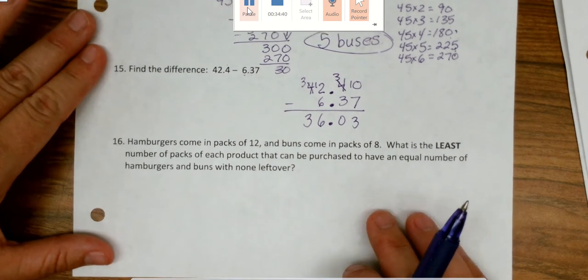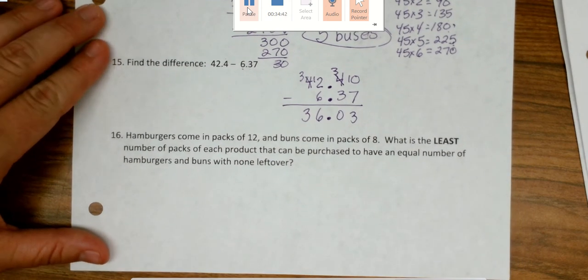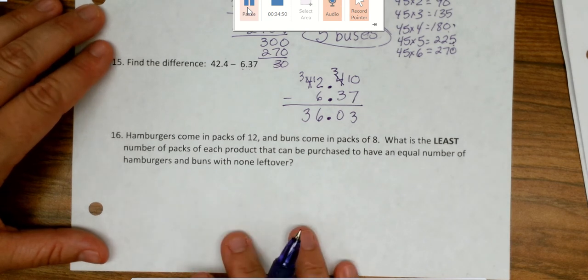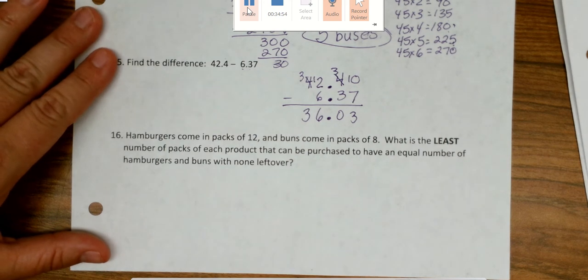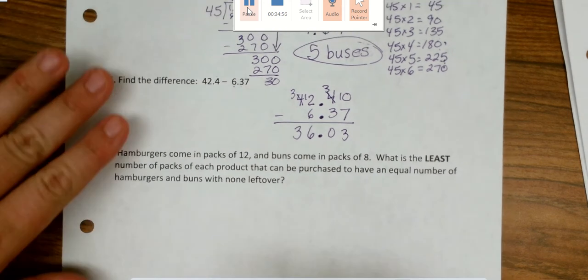Question number 16. Hamburgers and buns. We have all these questions. Ooh, you know what? Miss Tay, she's flagging me down. Yeah. What do we need, Miss Tay? We need some codes. We need another code. So we're going to stop right there, and we're going to bring our next code in.